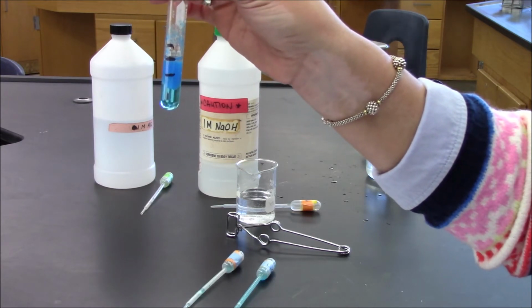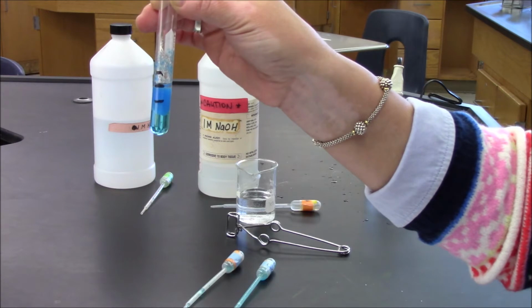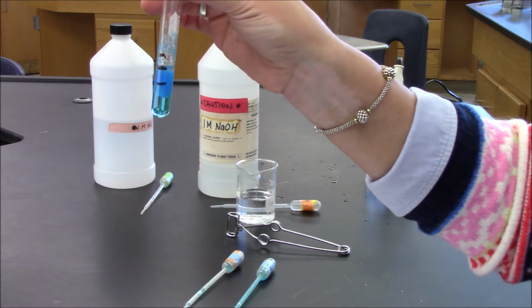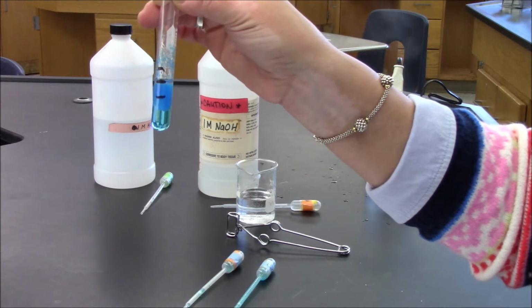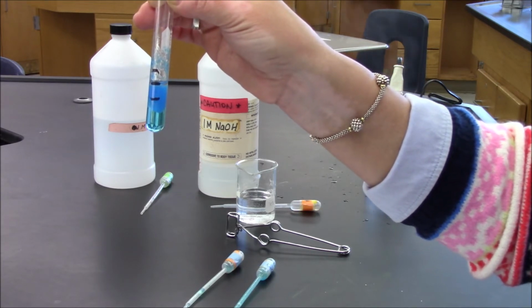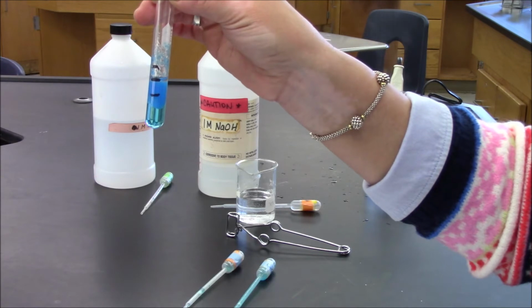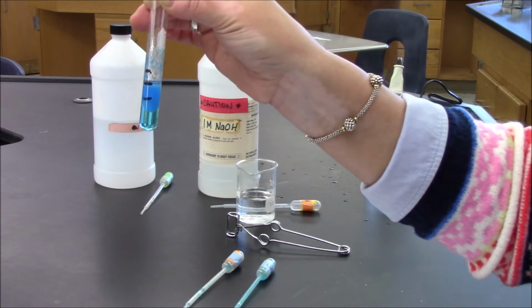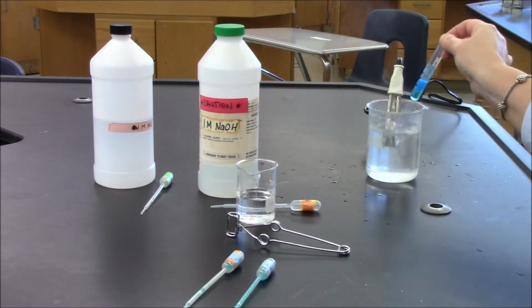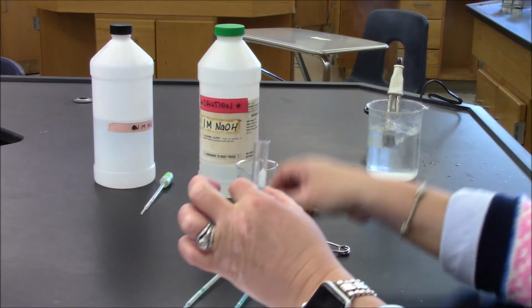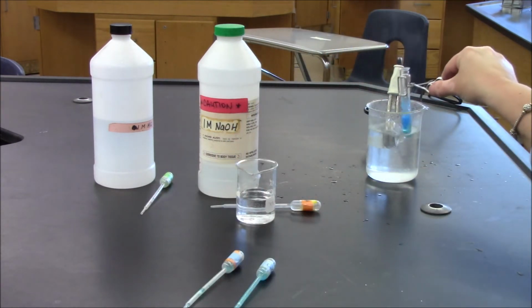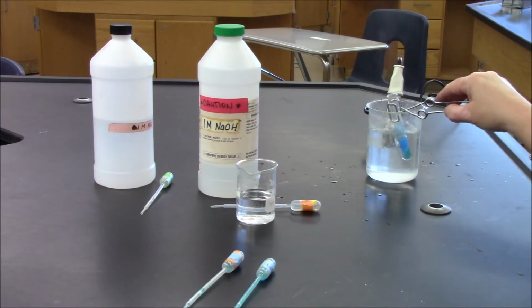In the second part, I'm certainly going to be using energy to force a second chemical change to occur. And that second chemical change is going to be via a decomposition reaction. The blue solid is going to change into something else. I'll take my test tube tongs and I will add this to my boiling water bath.